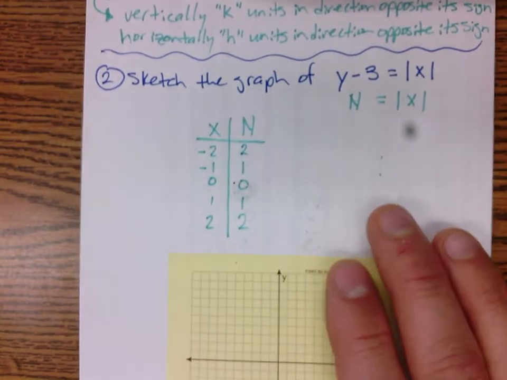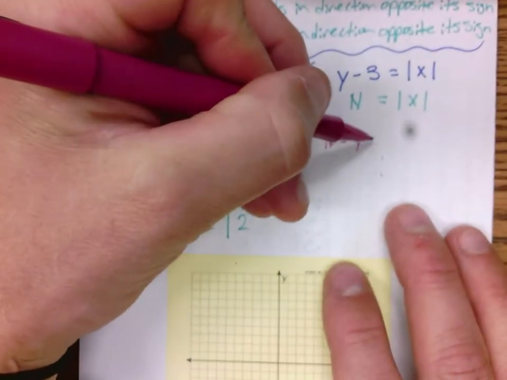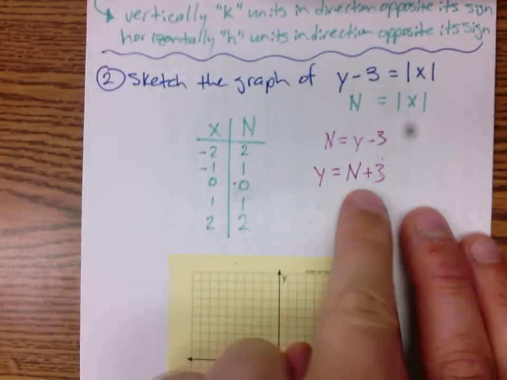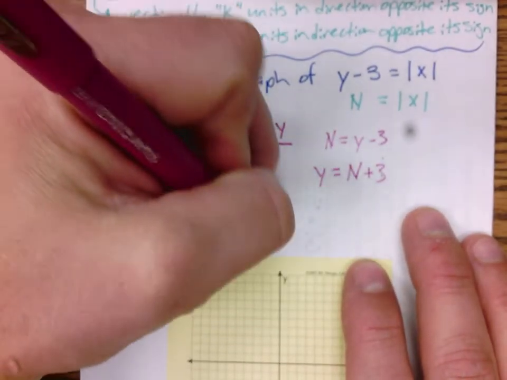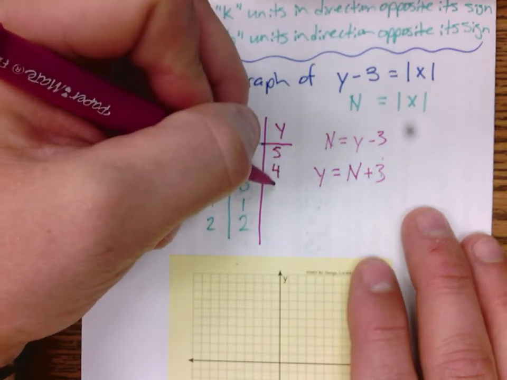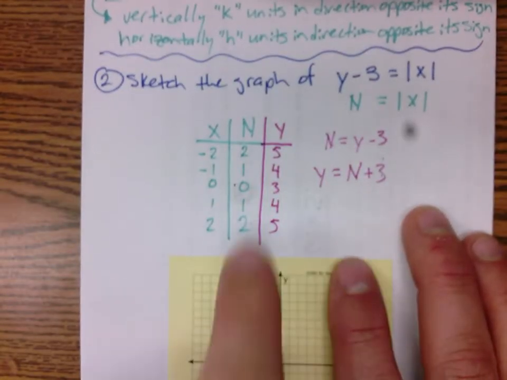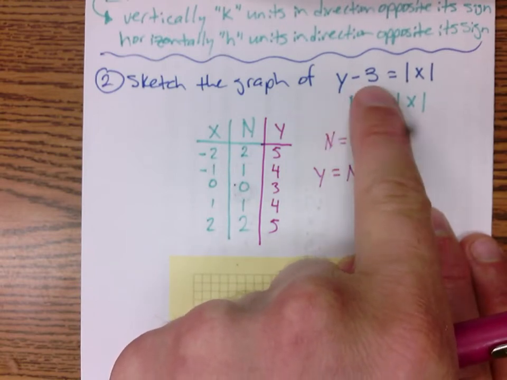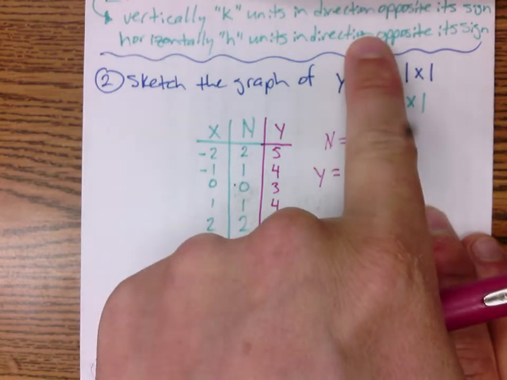The only difference here is exactly what I said in the last one where, oh, well, we've set n to be equal to y minus 3, and therefore y is equal to n plus 3. So the actual y we want to match with each of these x's is actually going to be 3 more than those n's, not 3 less. So this becomes 5, 4, 3, and then 4, and then 5 again, okay? So again, that represents the fact, if we look here, because this is y minus 3, it's been shifted 3 units. It's tempting to say down, but it's actually been shifted 3 units up, right?